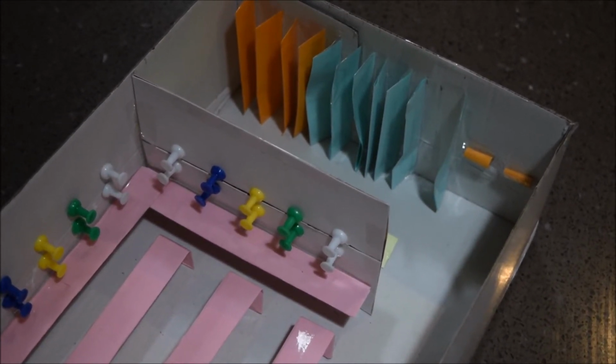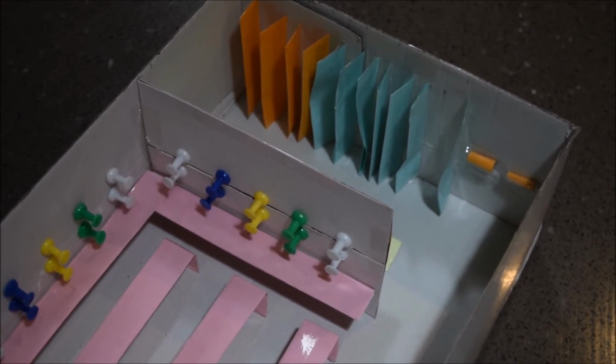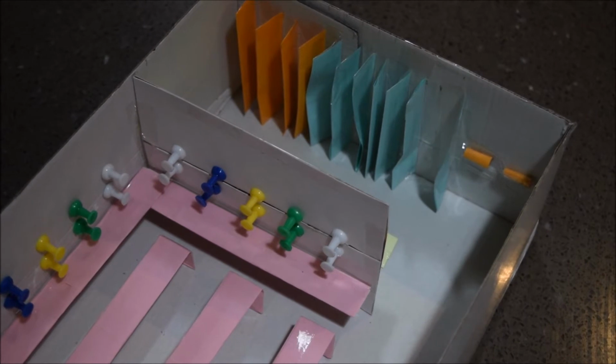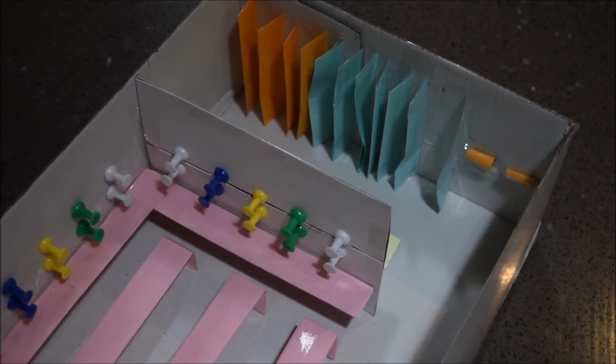I decided to include more showers and toilets than the minimum recommended amount as the space permitted for it and to accommodate multiple users of the centre.